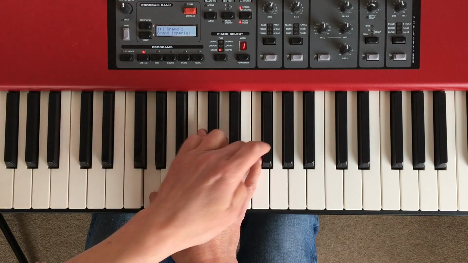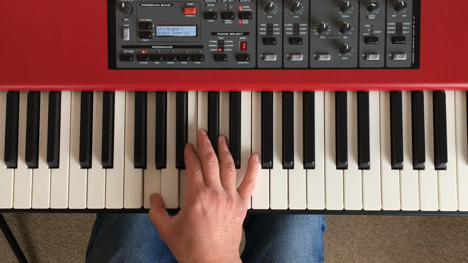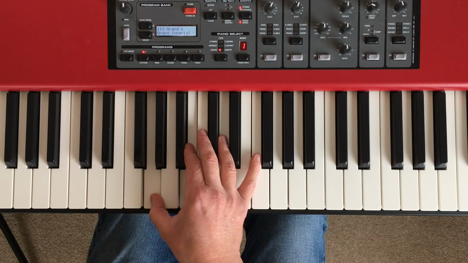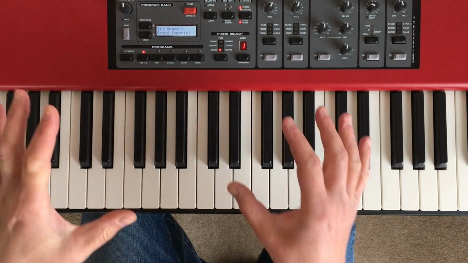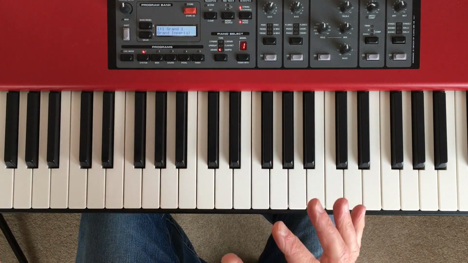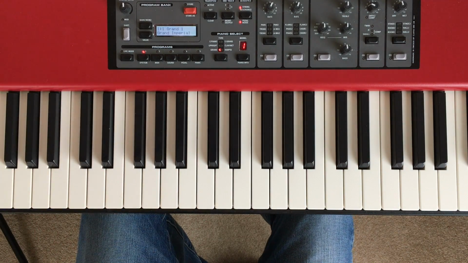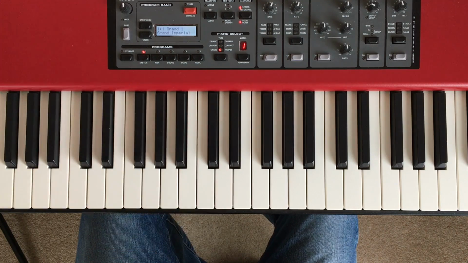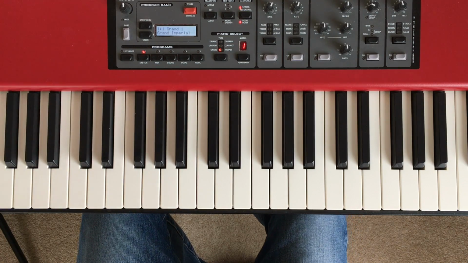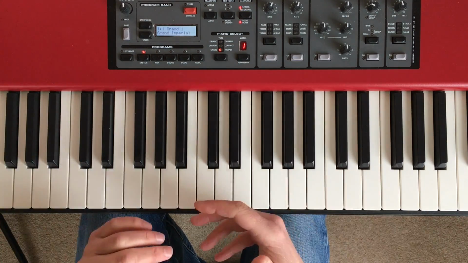Okay, and just there I was getting the flat seventh from the mixolydian scale. So what I suggest you do now is go away and play around with that progression just to get a feel of it. Remember, the important thing about the modes that I've chosen there is that they mesh well together.